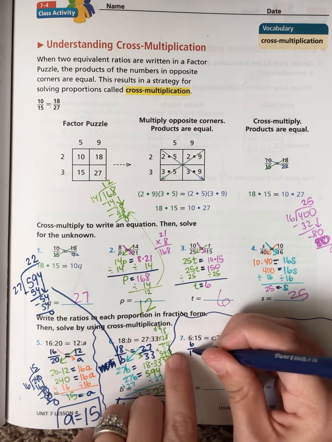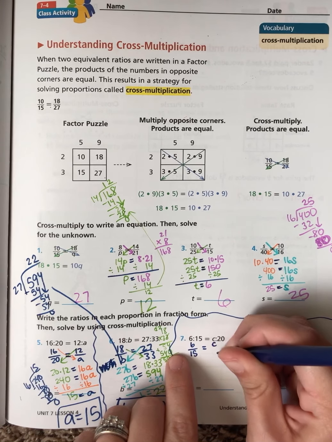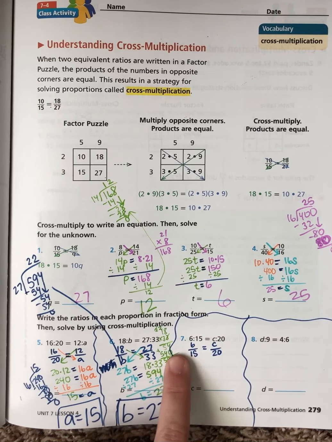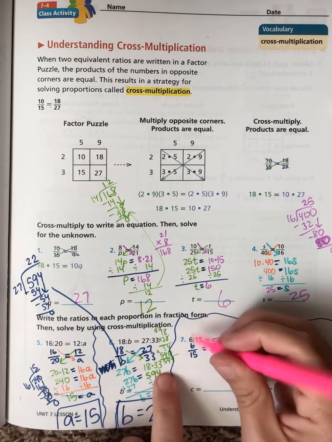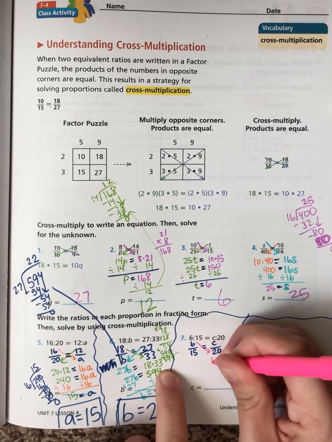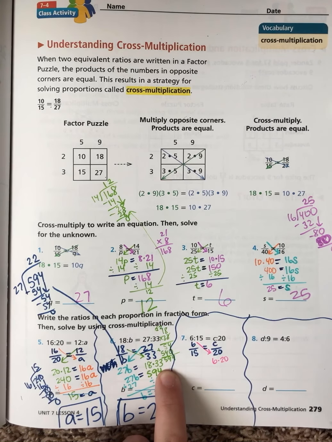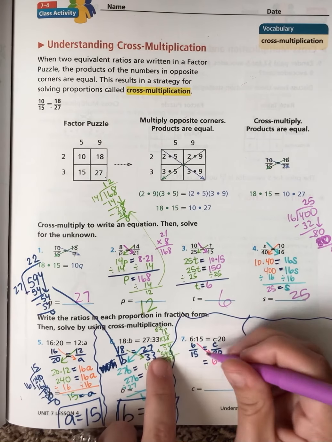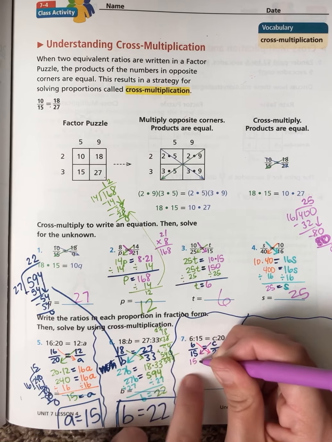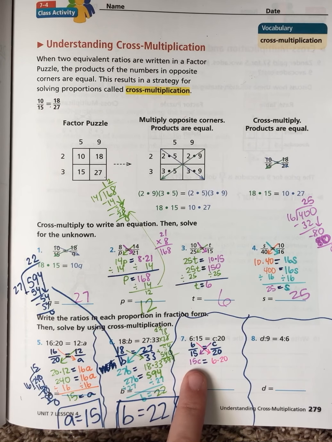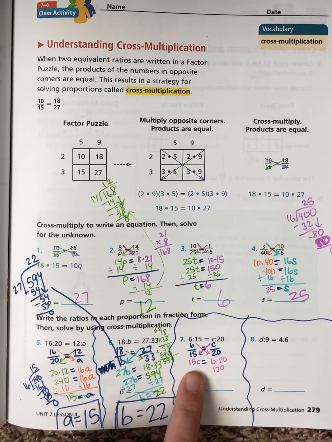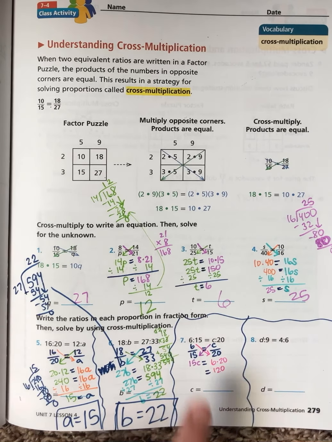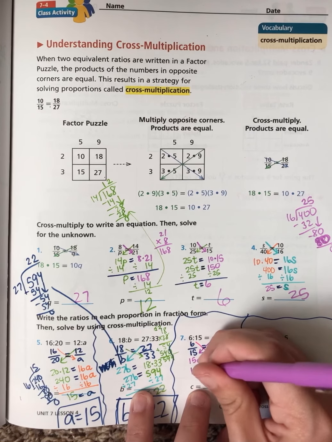Number 7, 6 is to 15, just as c is to 20. All right, so on my first step of cross multiplication, I'm going to do 6 times 20. On the other side, I'm going to do 15 times c, which I can write as 15c. I can do 6 times 20 in my head. 6 times 2 is 12, so I can put a 0 on the end because it's actually 20. And my left side of my equation stays the same.